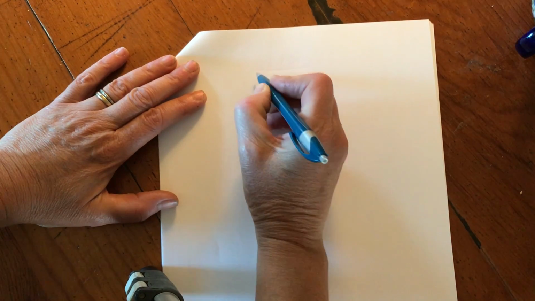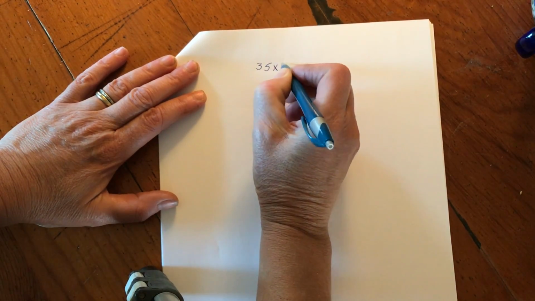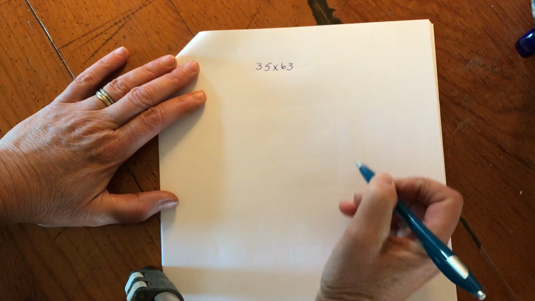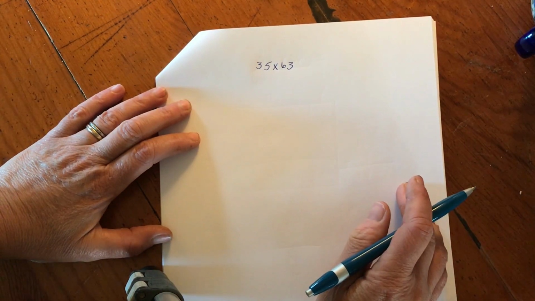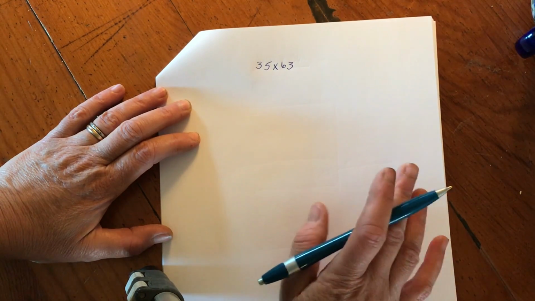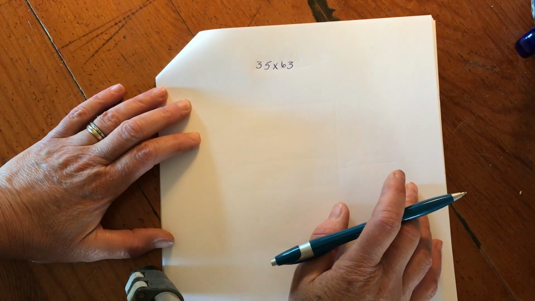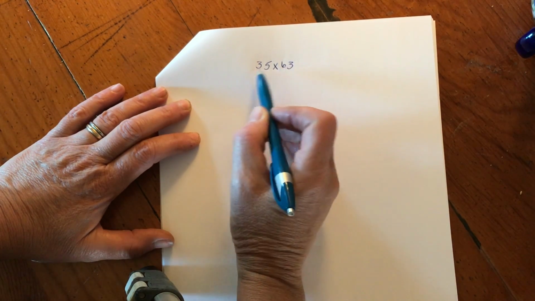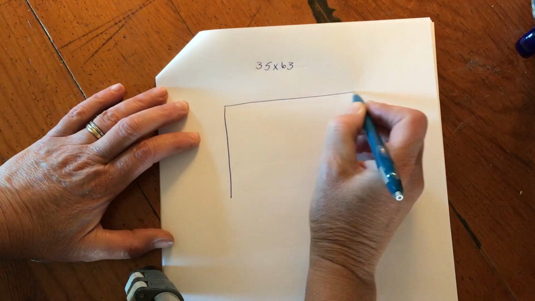So I'm going to do another sample of 35 times 63, and this is a little bit harder. I'm going to do this in front of you, and then I'm going to give you a choice of two problems that you can then do and send me a picture through class portfolio or through messages.